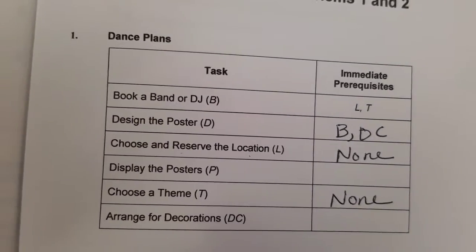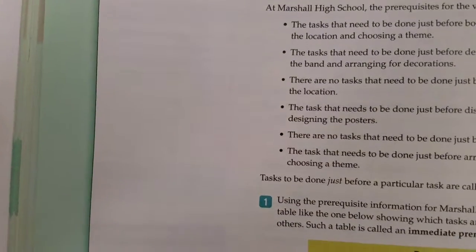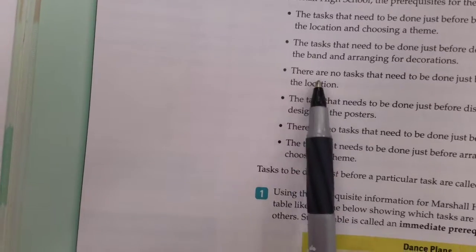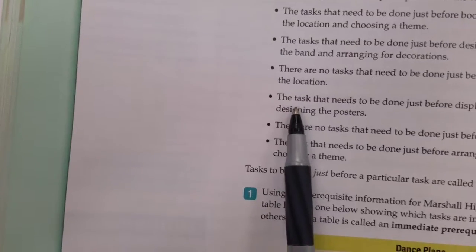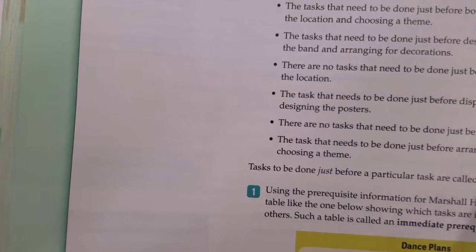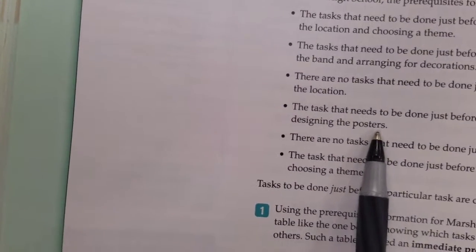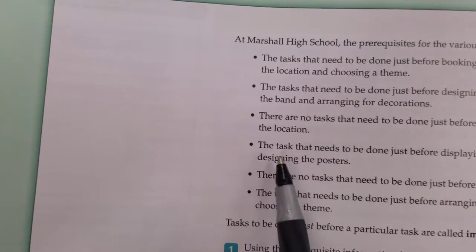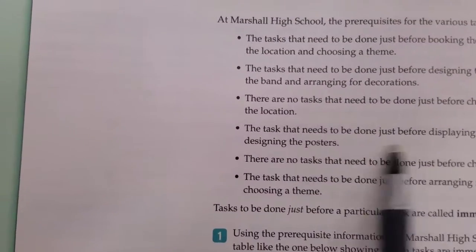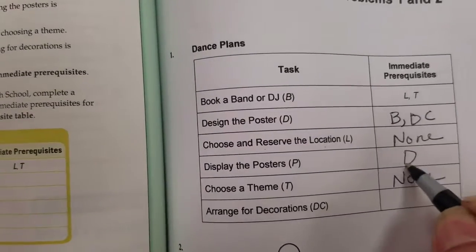So there you go, sorry about that. We already did this one, so we've got 1, 2, 3 done, and the next one is the task that needs to be done just before displaying the poster, which is designing the poster. Again, before displaying the poster, you have to design the poster. There you go.